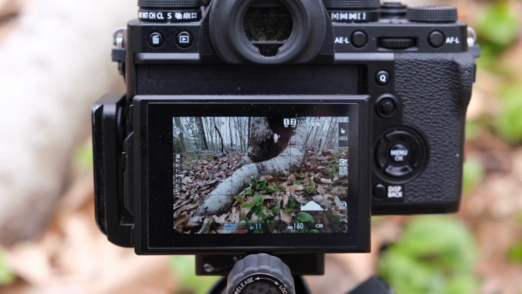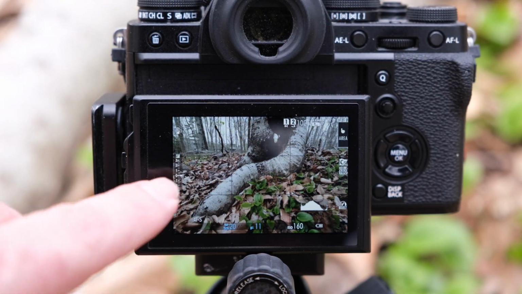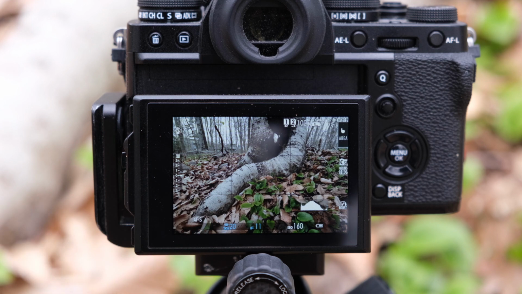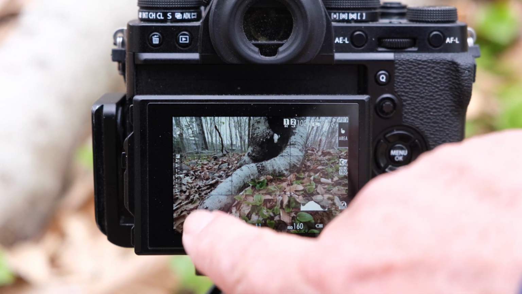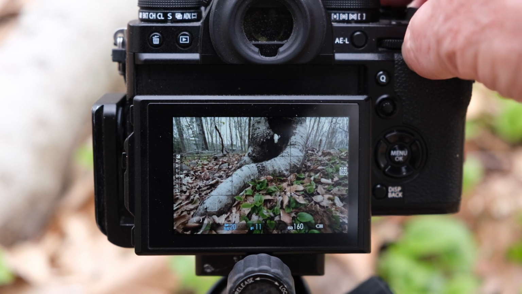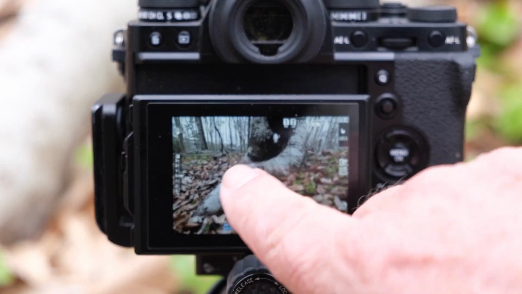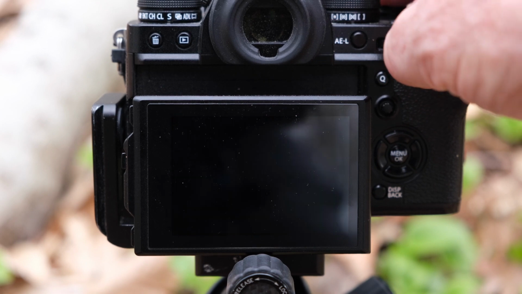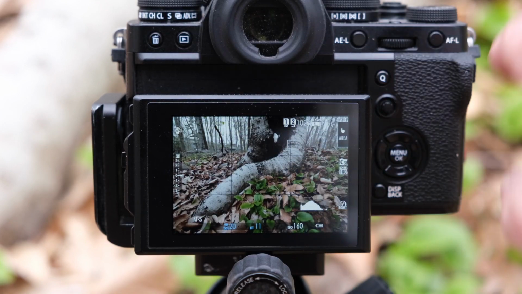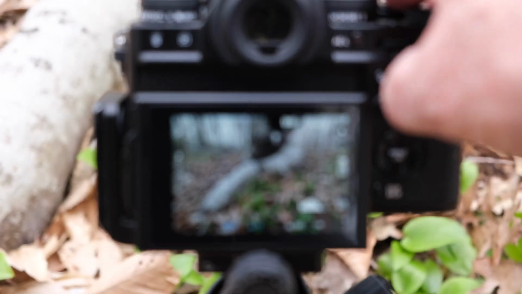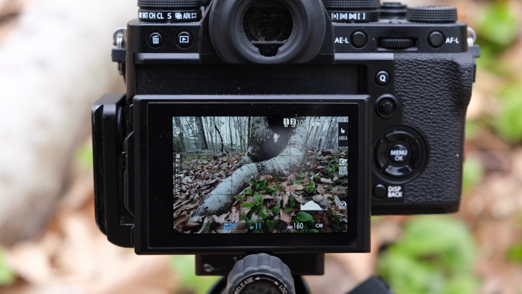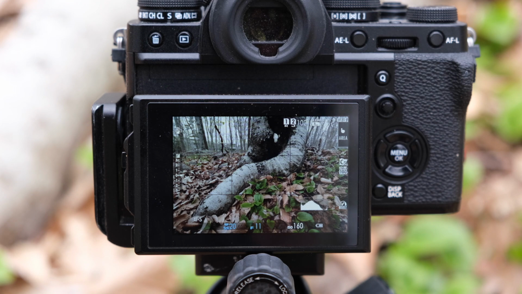Okay, so what I've done here is I've focus stacked, and I'm using the touchscreen AF. So what I do is I touch on an area, take a picture. Touch on an area, take a picture. Touch on an area, take a picture. There you go. That's how I'm using the AF touchscreen. And it actually works pretty well, I think.